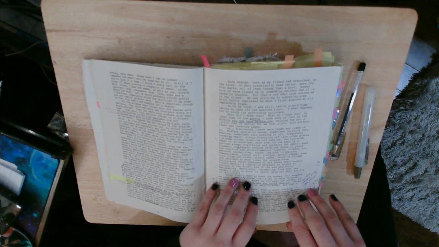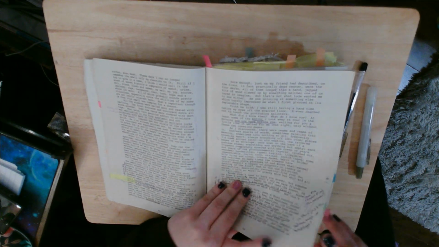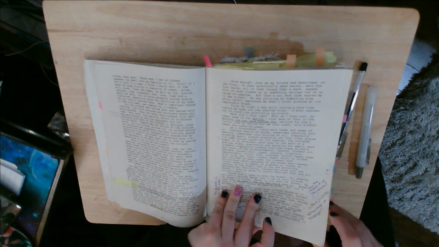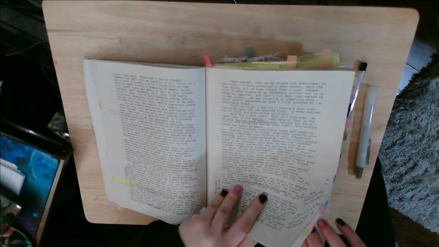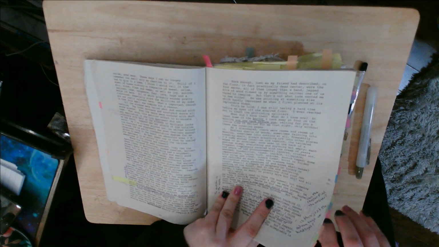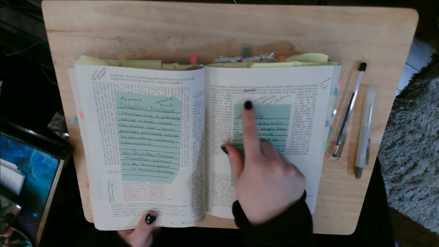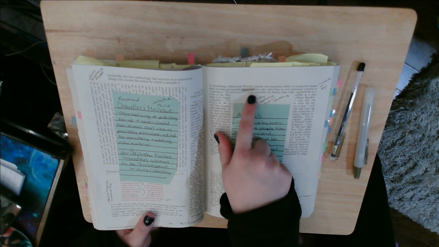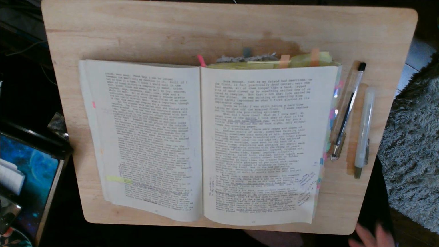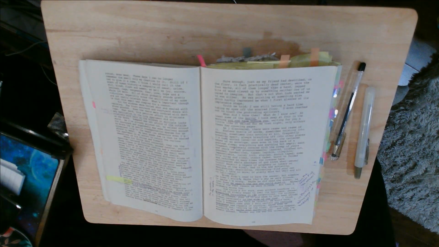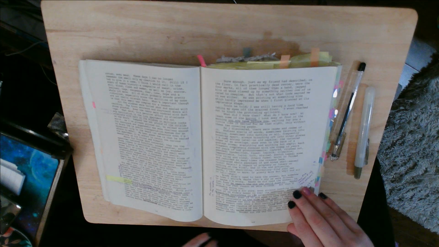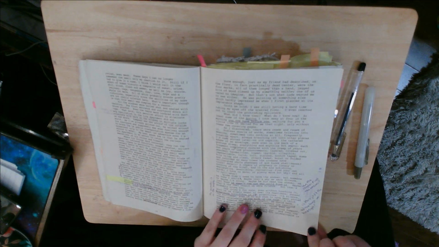And he learns this word from page 145. Let me find it here. 145. Zampano uses it right here. Okay. There's not really much to note here.